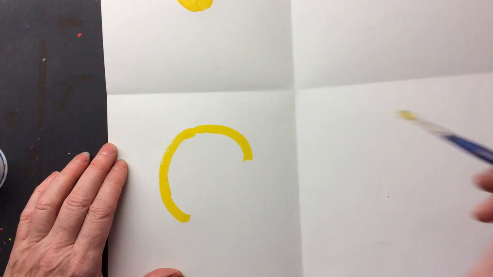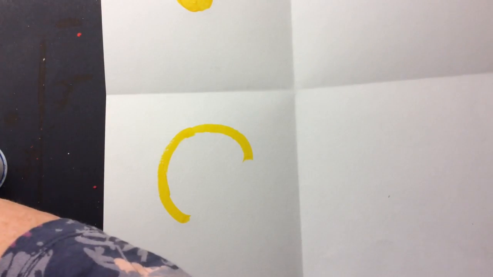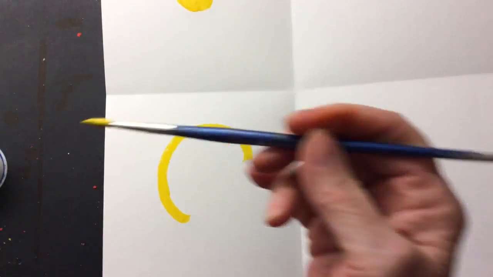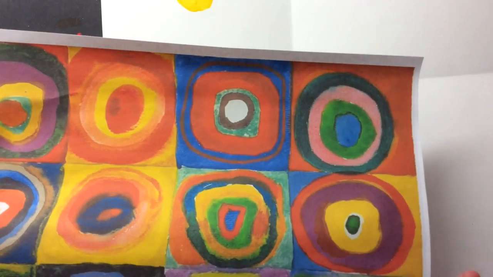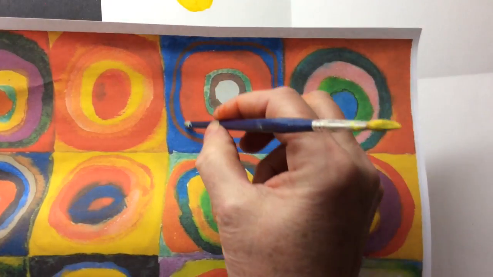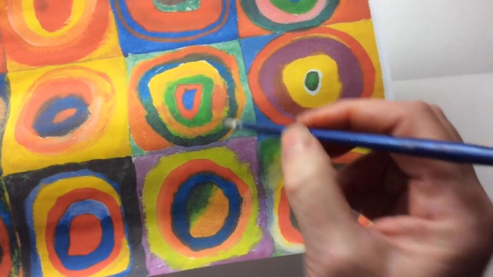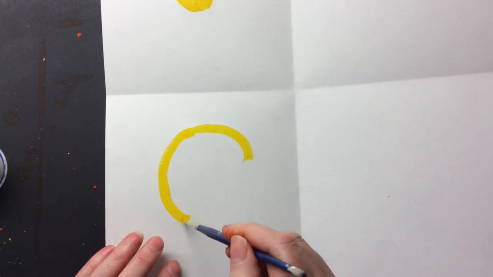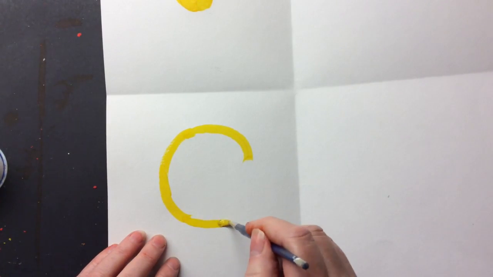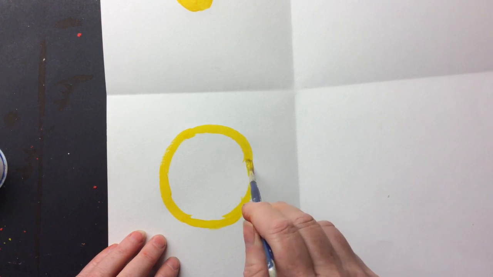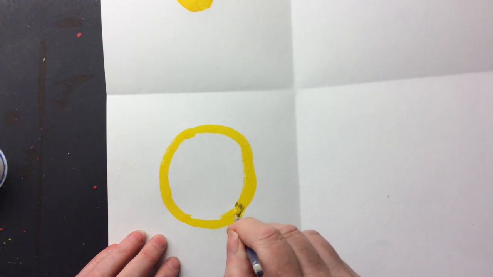Your circles do not have to be absolutely perfect. If you look at Kandinsky's circles, he's a famous artist and his circles are not perfect. That one's almost like a square, and that one's got like pointed edges, so don't worry about trying to get your circles perfect. Just make them look a bit like circles so they go around.